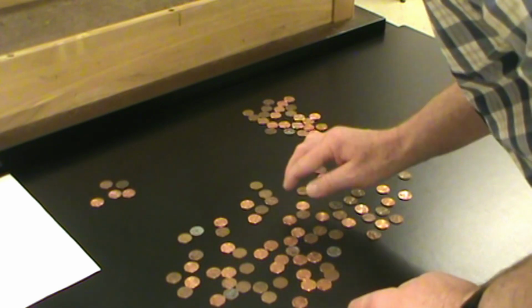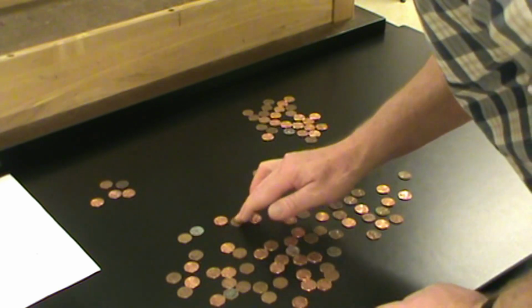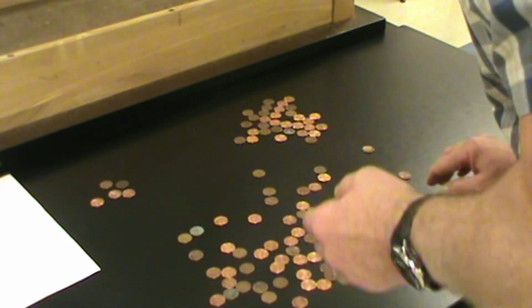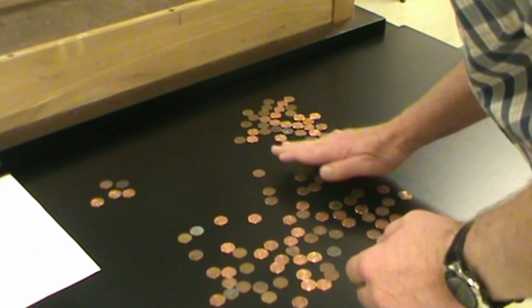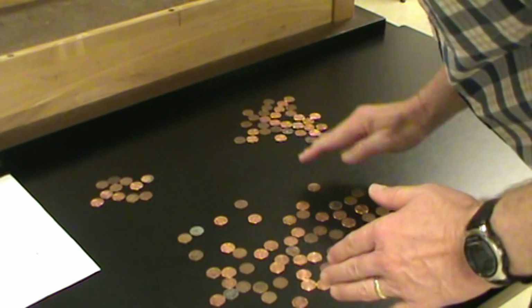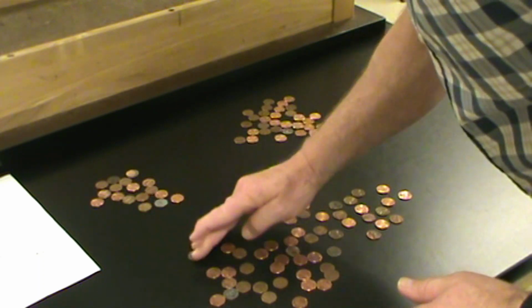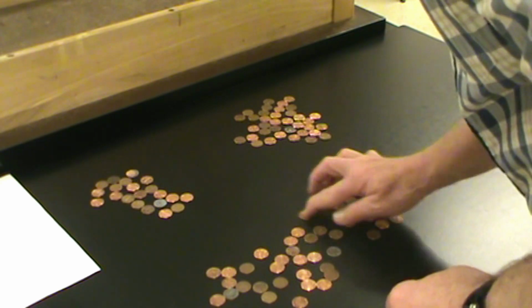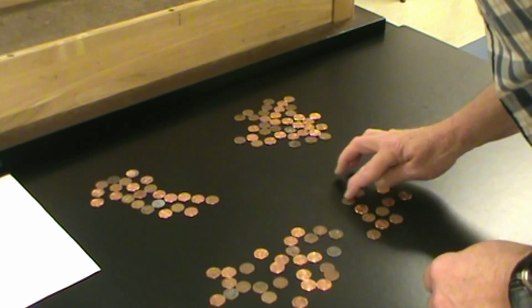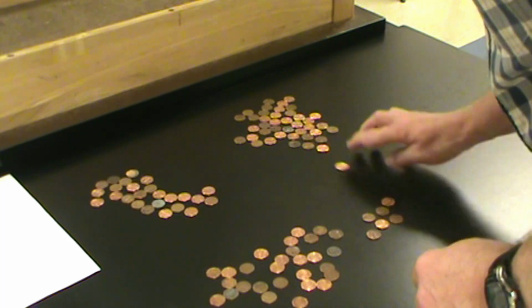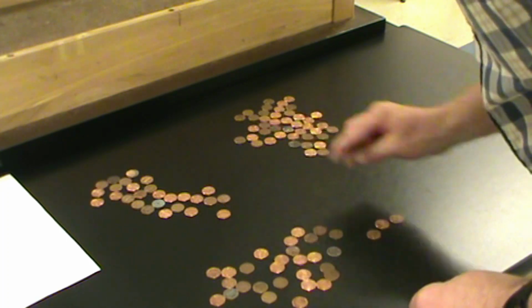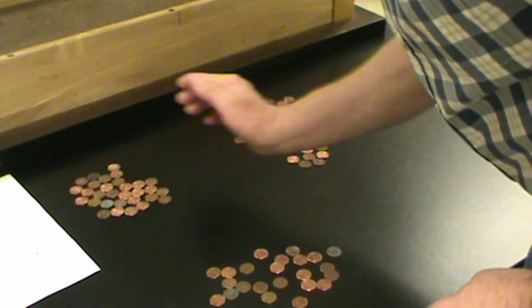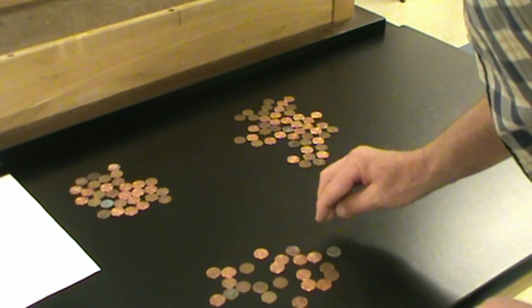At first it looks like there are more that are Abe Lincolns than what I would have expected. Memorials.